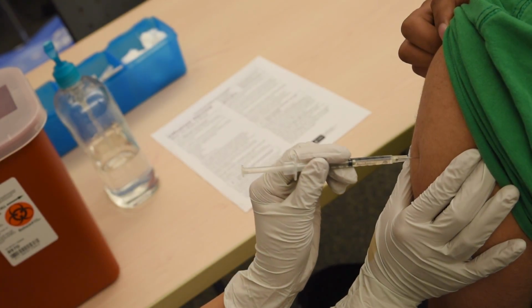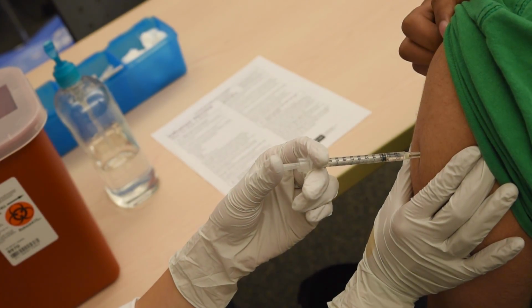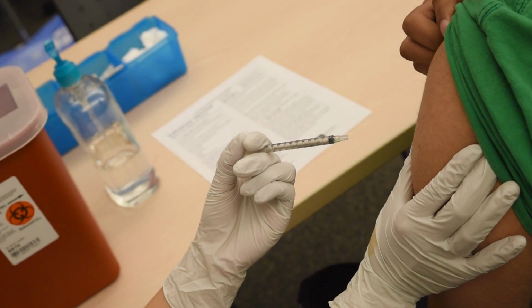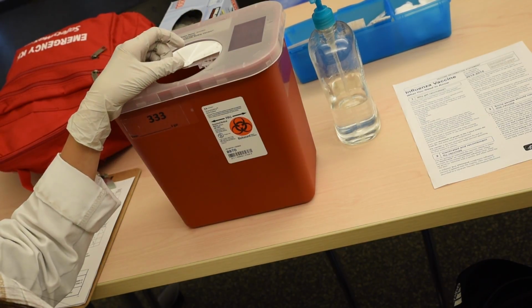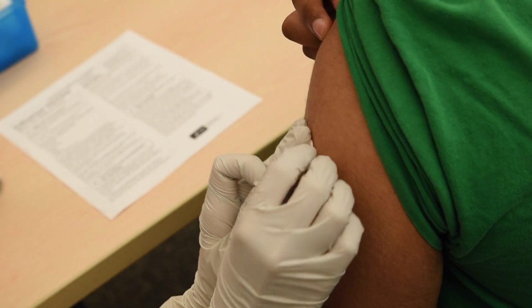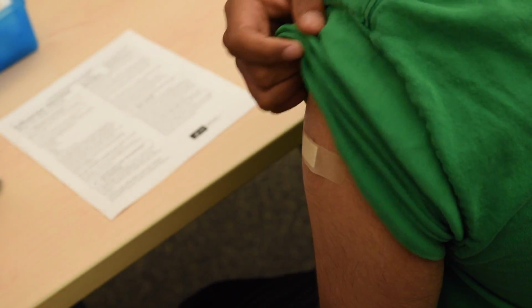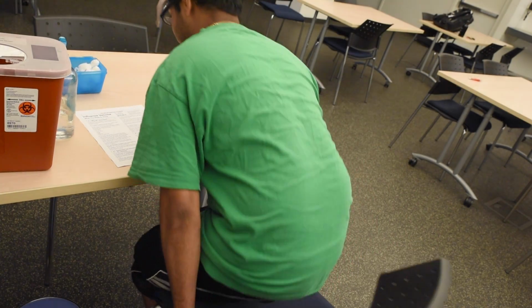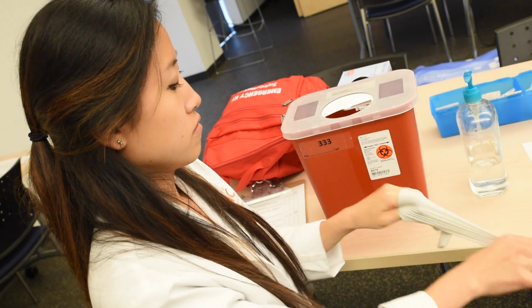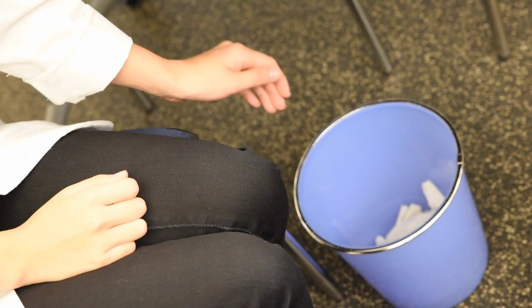Inject the vaccine in one swift, smooth motion. Activate the safety feature. Dispose of the syringe in the sharps container. Do not put your hands in the sharps container. Discard your gloves and wash your hands.